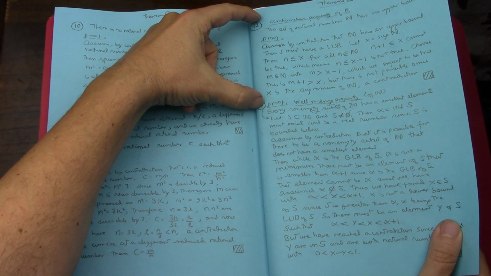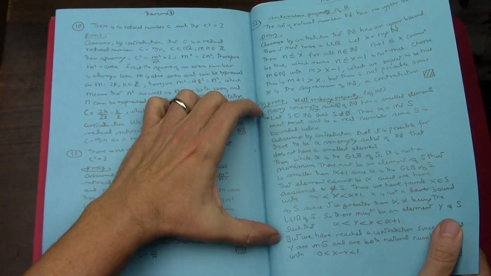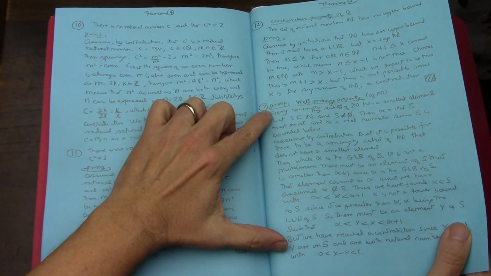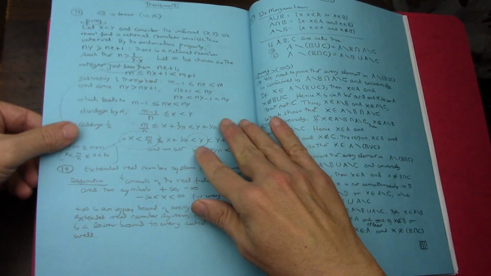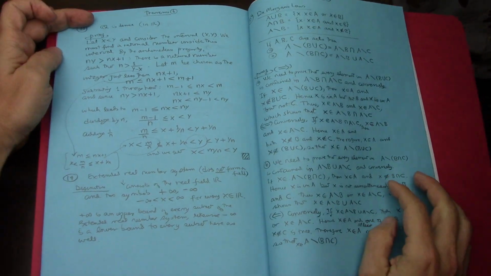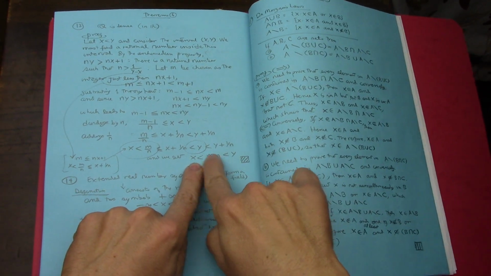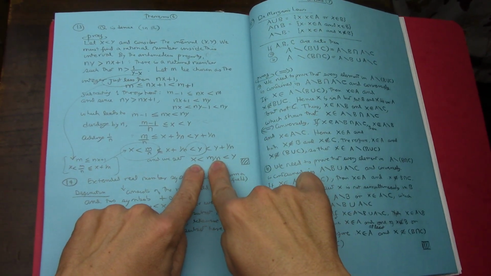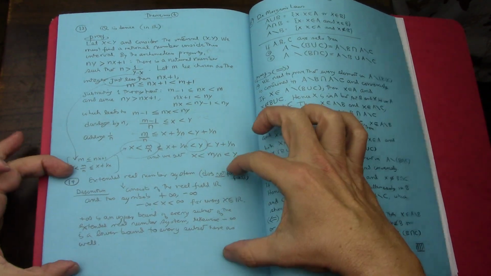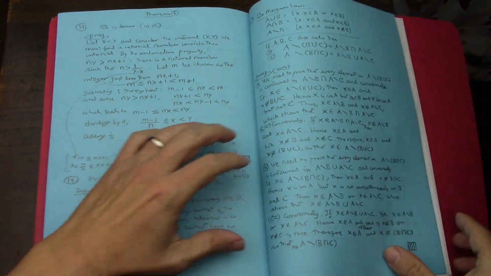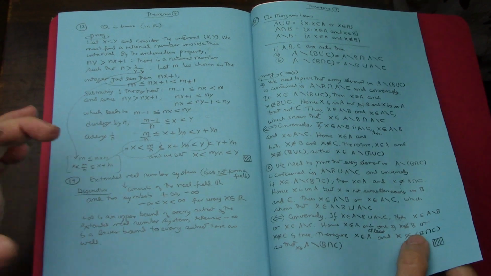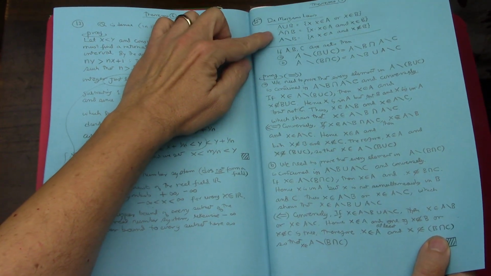Then 12, the Archimedean property. Then the proof that I was mentioning before for number 7, the well-ordering property. Then 13 is Q is dense in R, where you find that between x and y there is a rational. Then the extended real number system. This is out of Baby Rudin. Then De Morgan's laws.